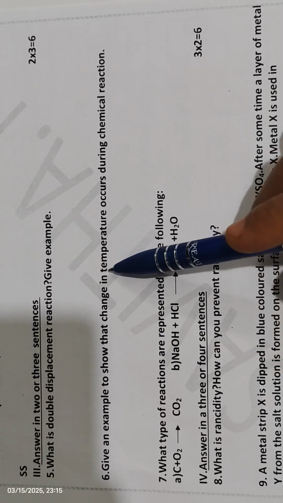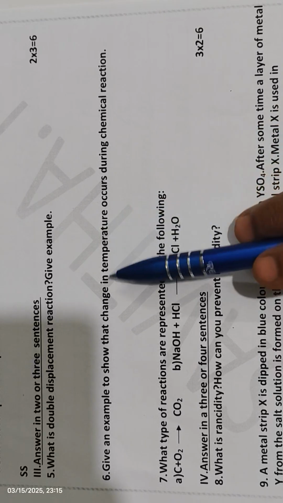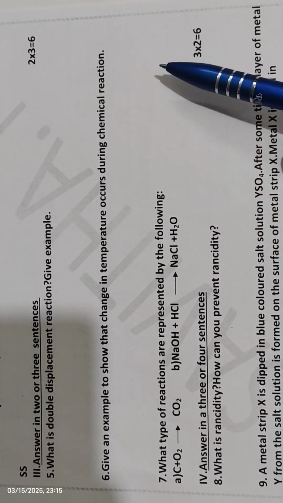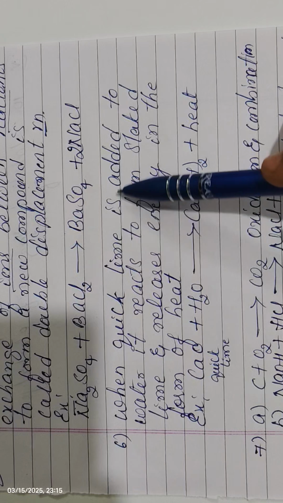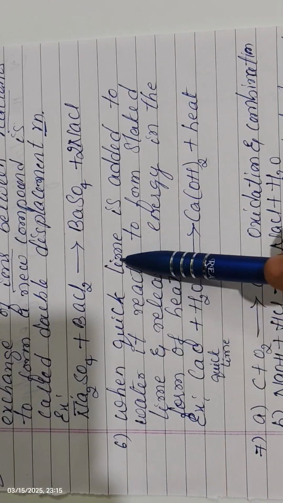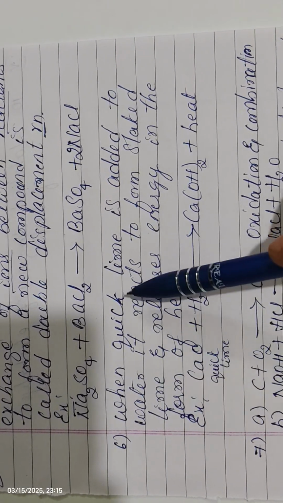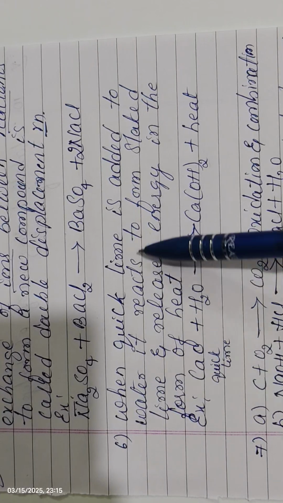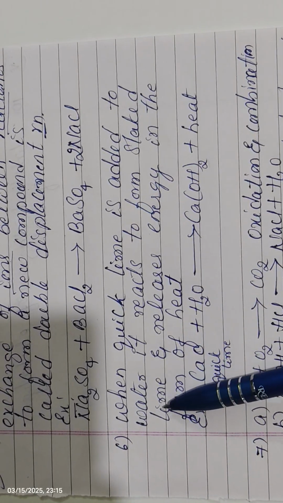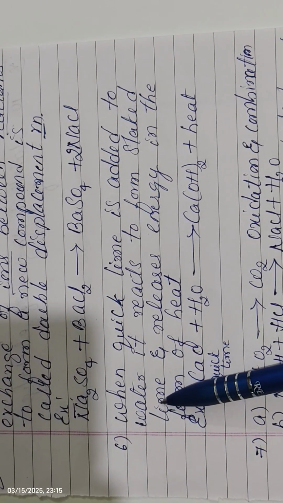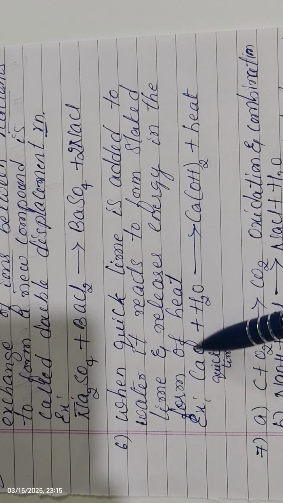Give an example to show that change in temperature occurs during a chemical reaction. You have to give an example to show the change in temperature during a chemical reaction. So we'll see the answer. When quicklime is added to water. When it is added to cold water, it reacts and forms slaked lime. Slaked lime is nothing but calcium hydroxide, and it releases energy. This energy will be in the form of heat.